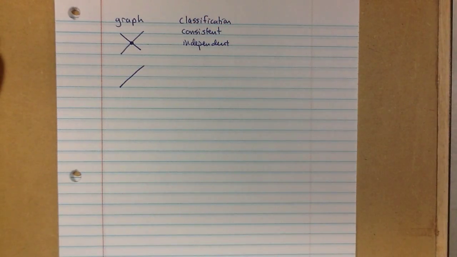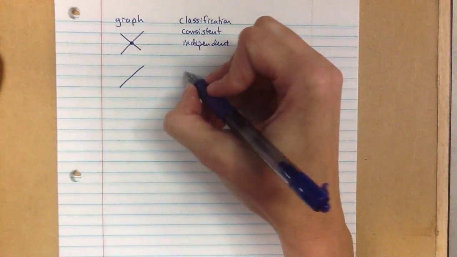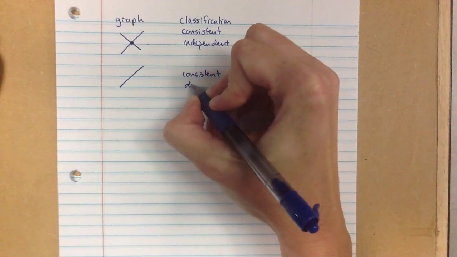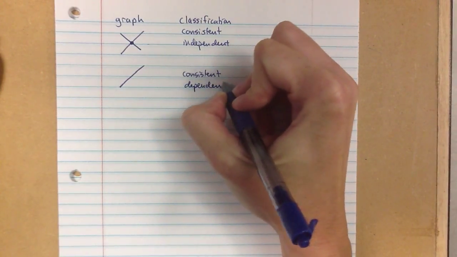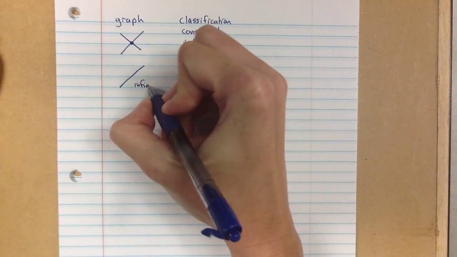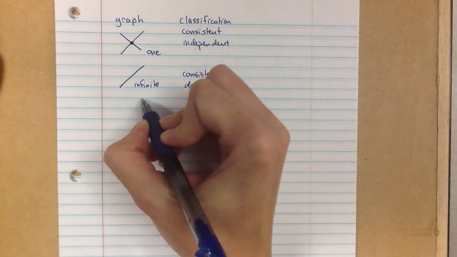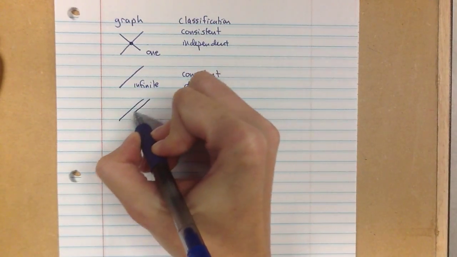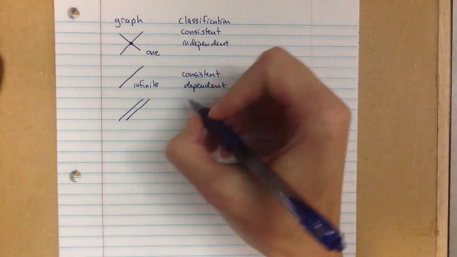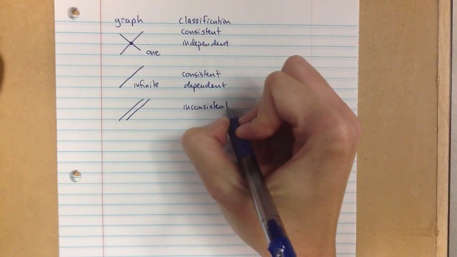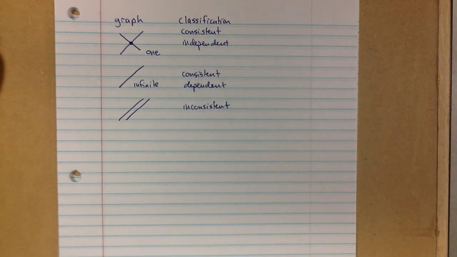What happens when I see that? Okay, consistent dependent. And how many solutions are there if this happens? Infinite. Now this one had one? Yes. Okay. What if it looks like this? It's inconsistent. Those should have been on note cards.